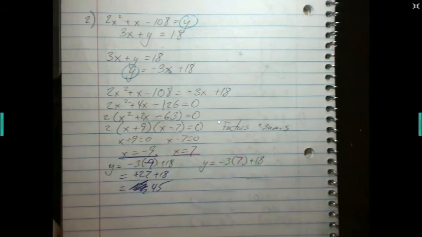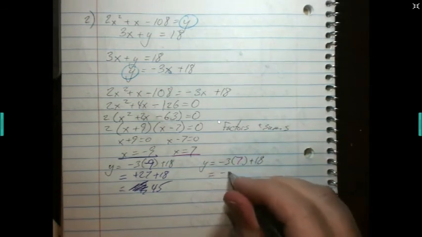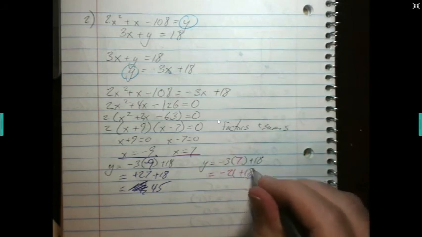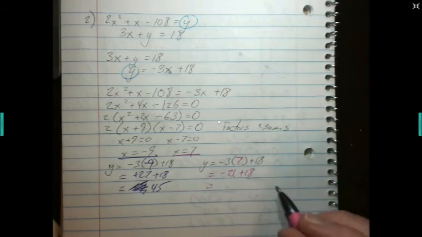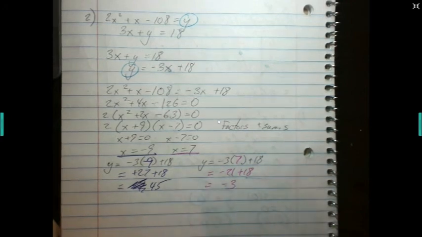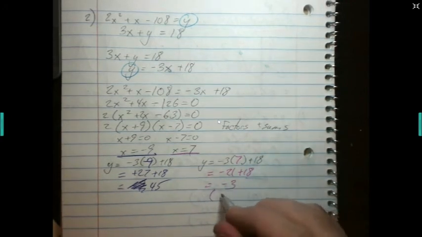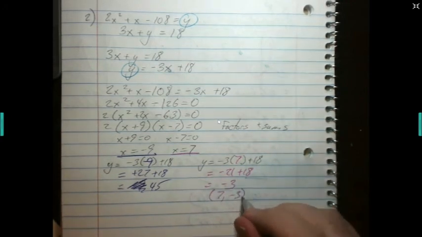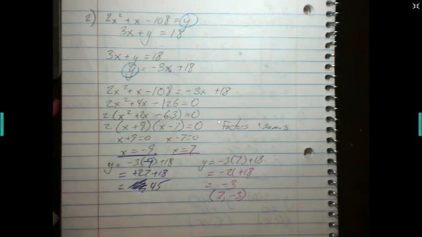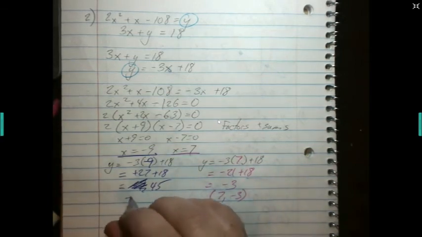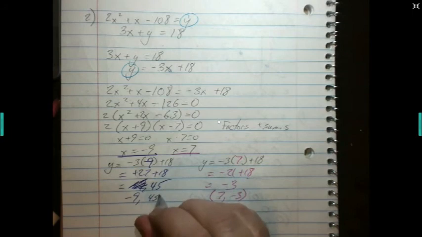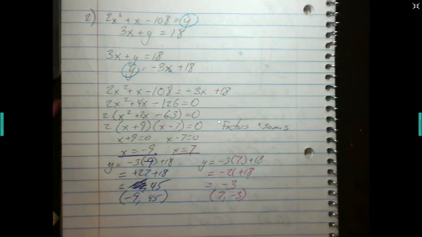I'm sure if we were in class, a lot of you guys would have said, hey, wait a second, Mr. Gallagher. So that's going to be negative 21 plus 18. So that's just going to be equal to negative 3. So that means our solutions are 7 comma negative 3 for the pink. And we're also going to have negative 9 comma positive 45 for the purple. And you can, of course, check these on Desmos by graphing them out. I would really encourage you to do that before you hit enter on Delta Math.